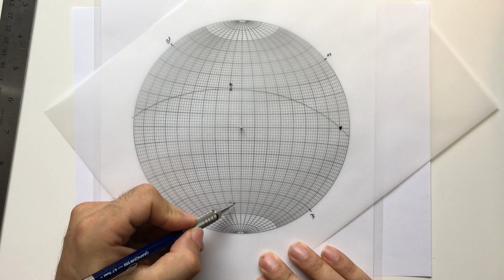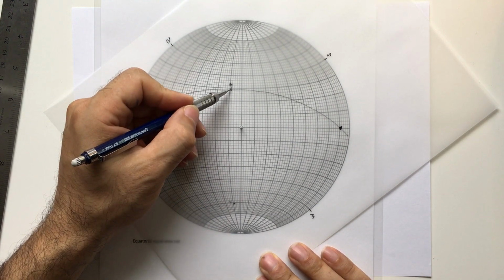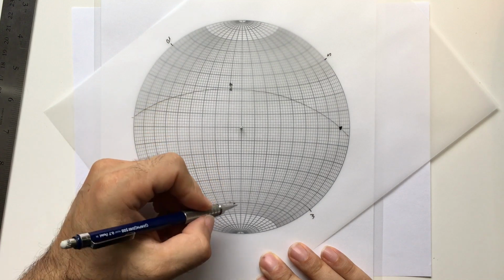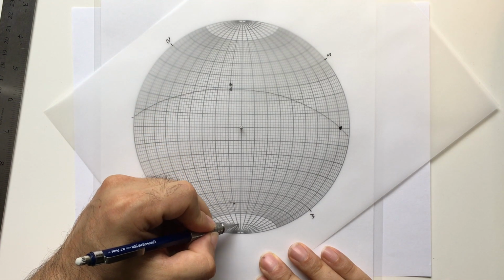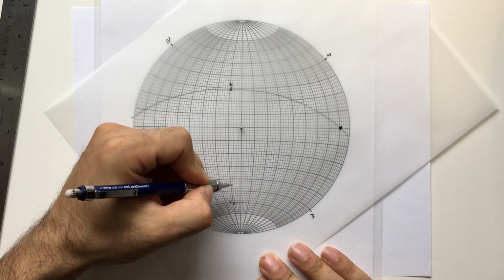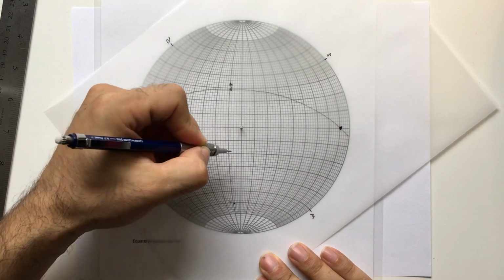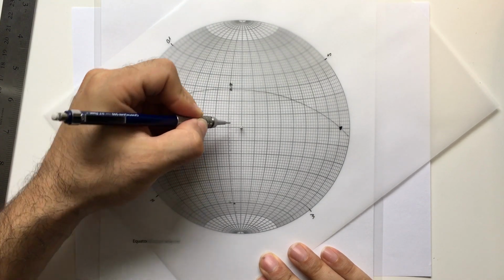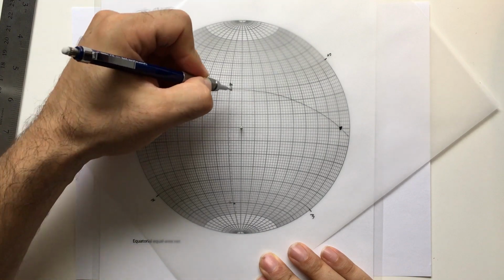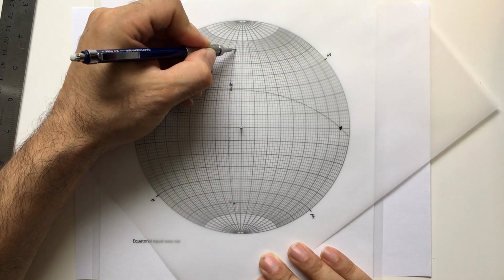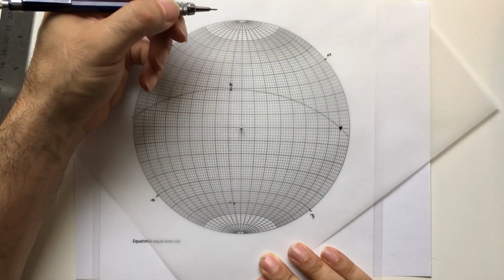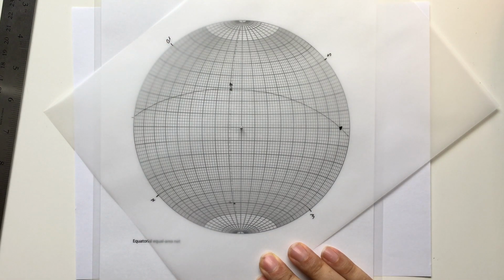You see the pole is here and the rake is here, right? So if I trace this plane, okay, this plane is called the movement plane, okay? And why is it important?